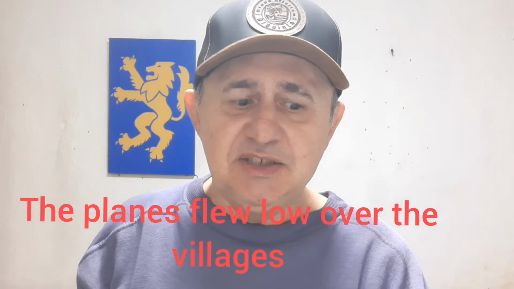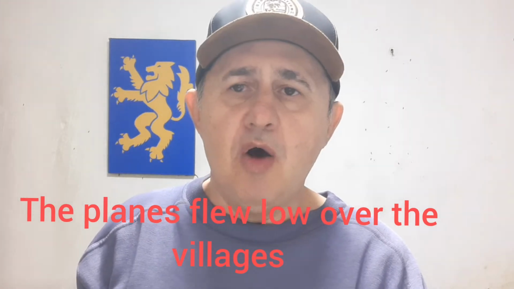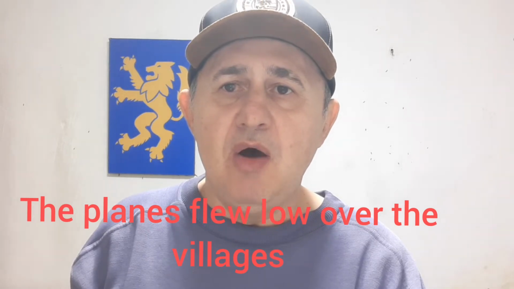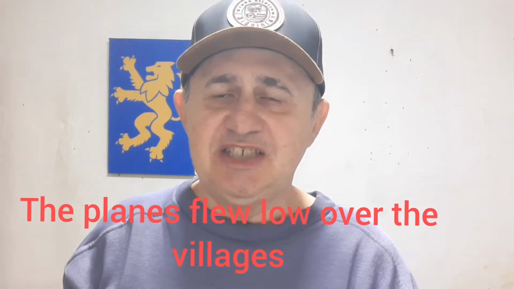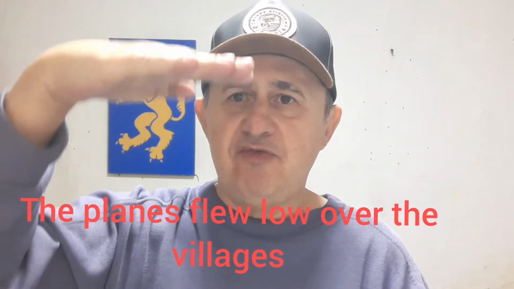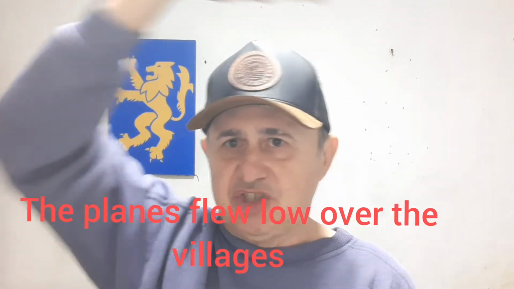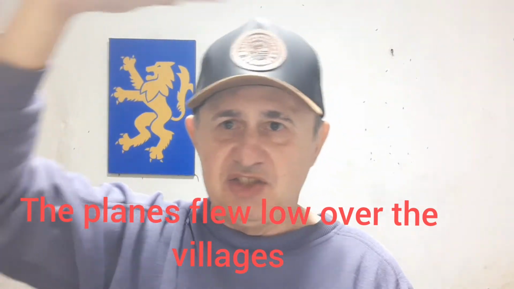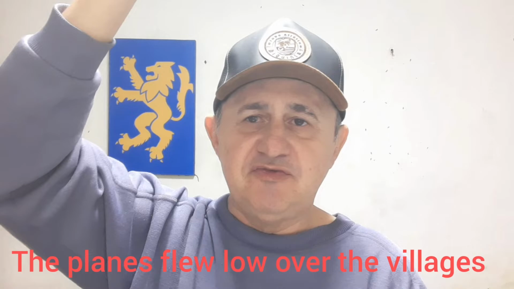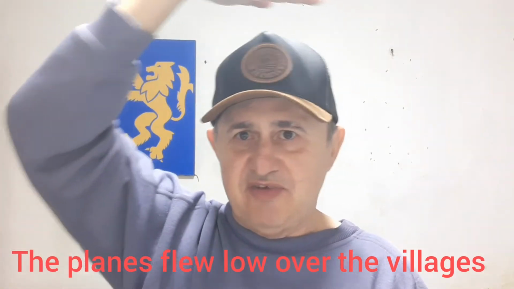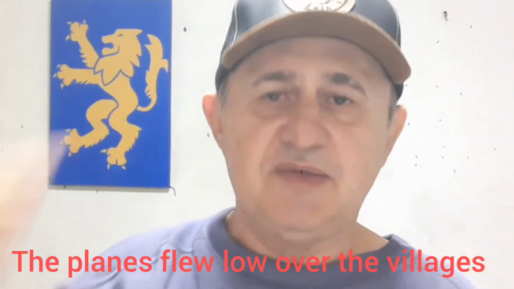The plane flew low over the villages. It means that the plane flew low over the villages, in this position, above, over. The movement was above the villages, over the village.